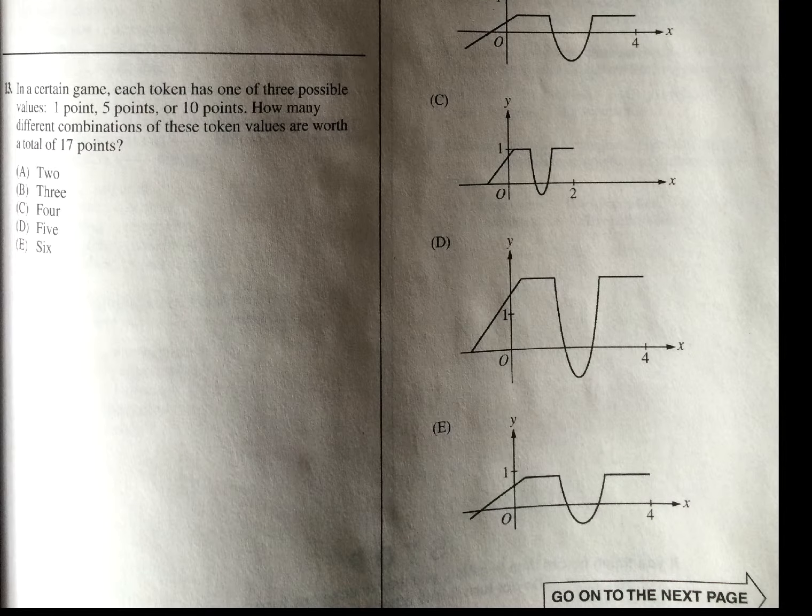All right, certain game, each token has one of 3 possible values. You can have a 1-point token, a 5-point token, a 10-point token. How many different combinations of these tokens are worth 17 points? Well, try to be systematic when you come with these. There's no shortcuts to these guys that I know of.